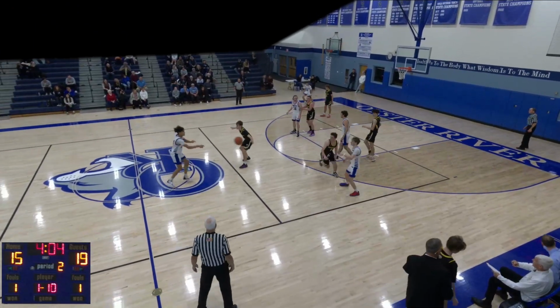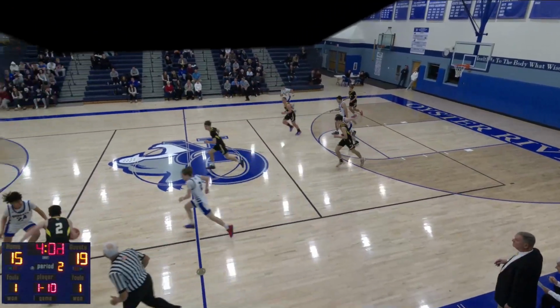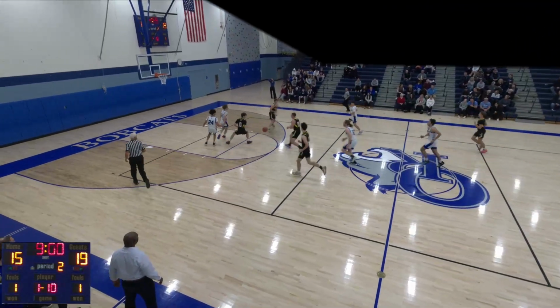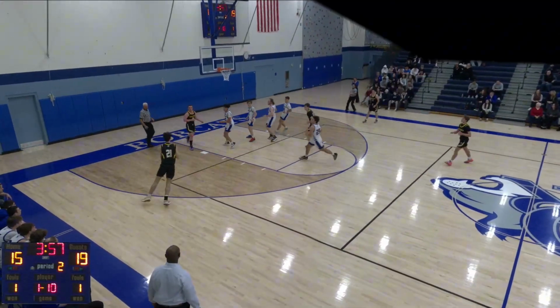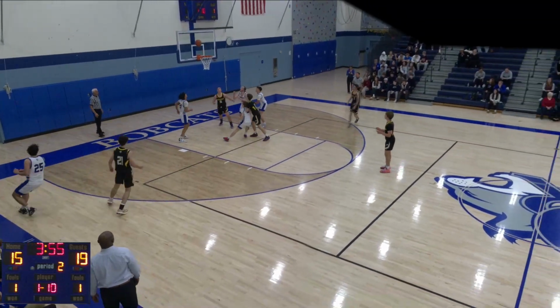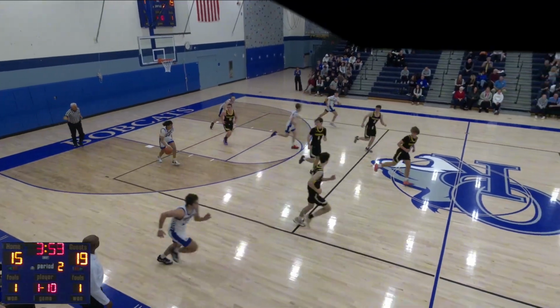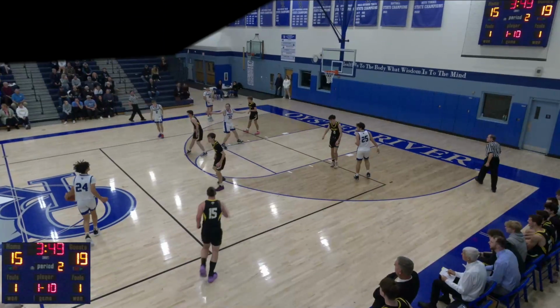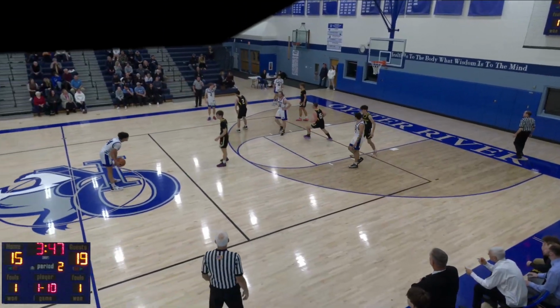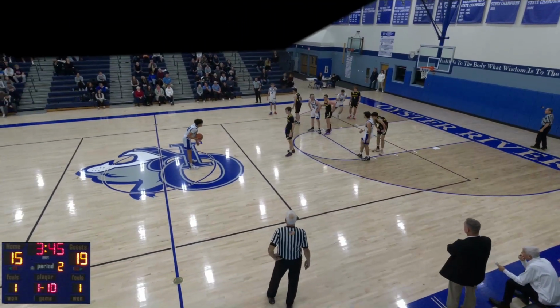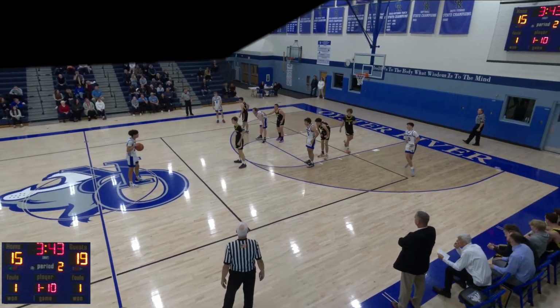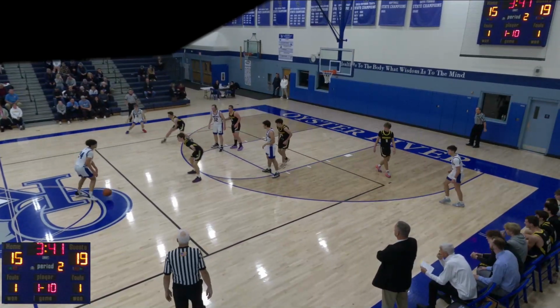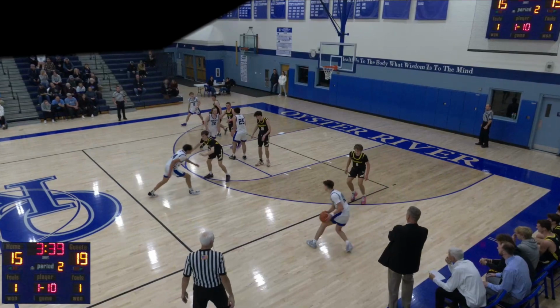Jernigan. Oh! And that's a turnover. That's Reagan bringing it up. McCool, 3, no good. No good. Neither team's threes are really hitting. I think Souhegan hit 1. Oyster River is yet to hit a 3. Jernigan. Clough.